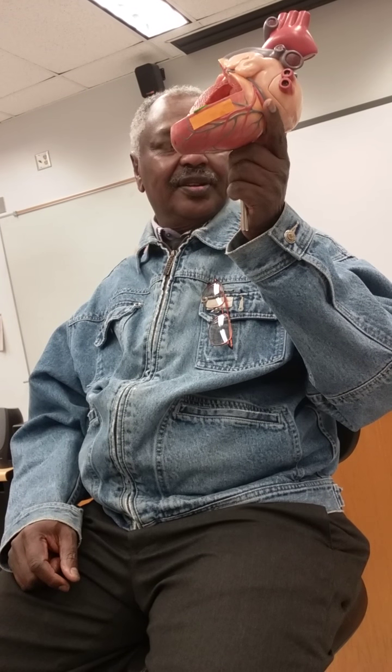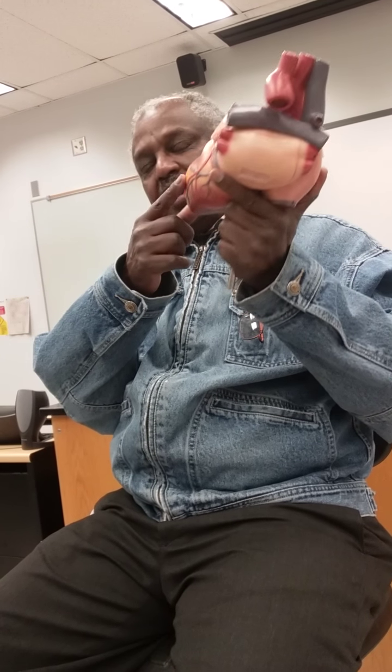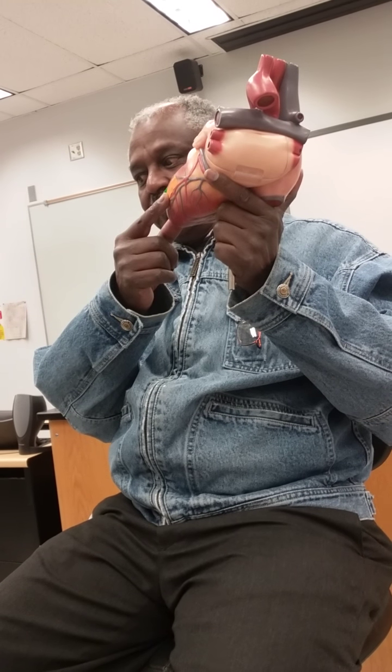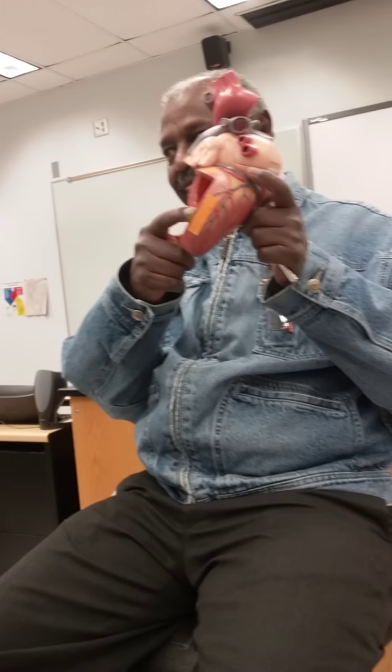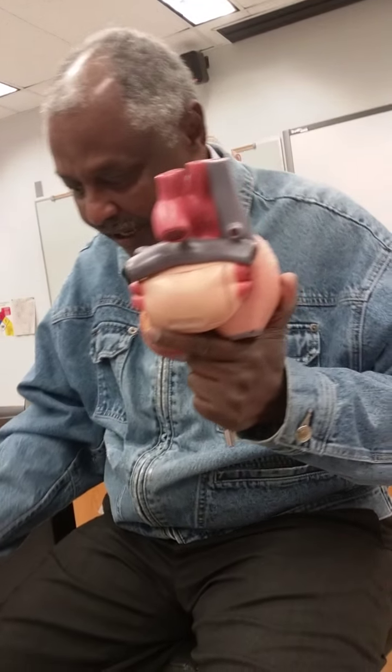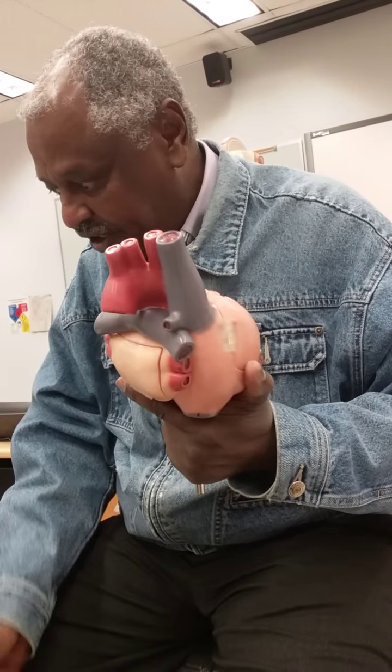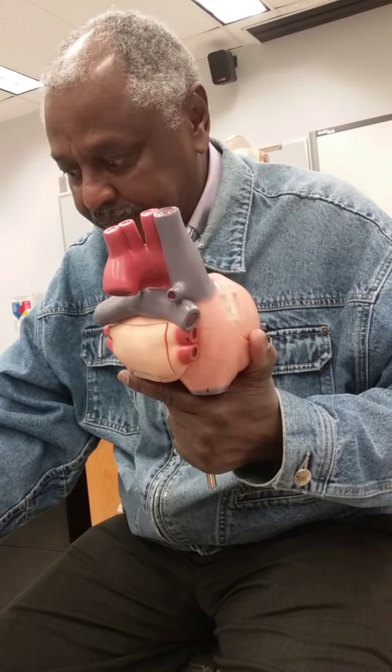You need to watch me here. That is where they are going to be labeled. Myocardium, 33. The top one here is the epicardium. That's 33. This one is the myocardium. And inside is the endocardium.